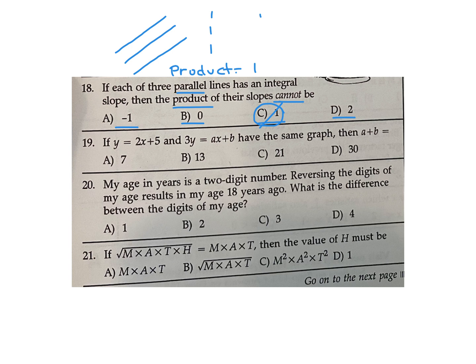If these slopes were all 0, not for these lines, but three other parallel lines where the slope is 0, then the product would be 0. So this is possible, so therefore that's not the answer. If the slopes were all minus 1, then the product would be minus 1. And therefore this is possible, and therefore that's not the answer. So the answer to this question by process of elimination would be D.